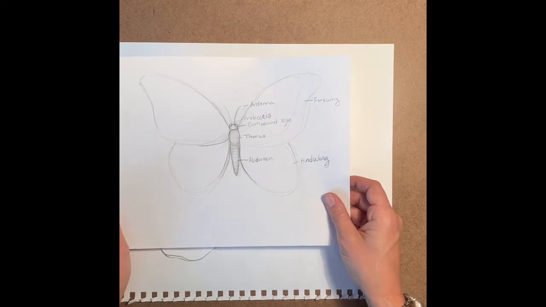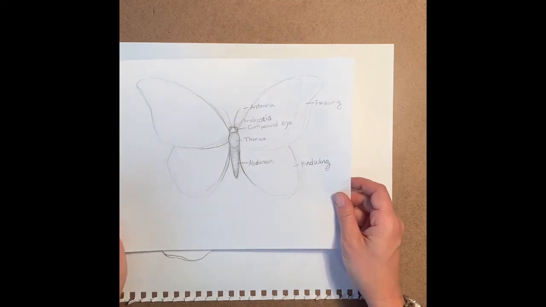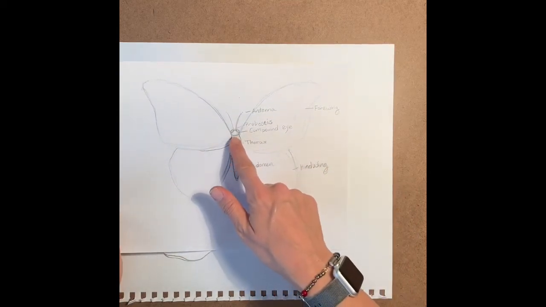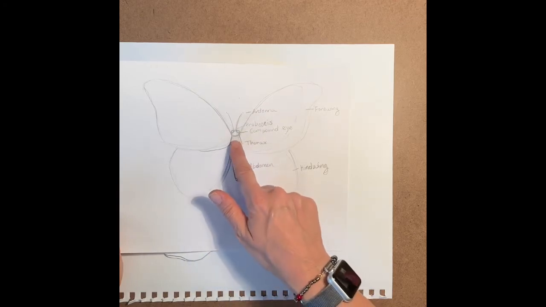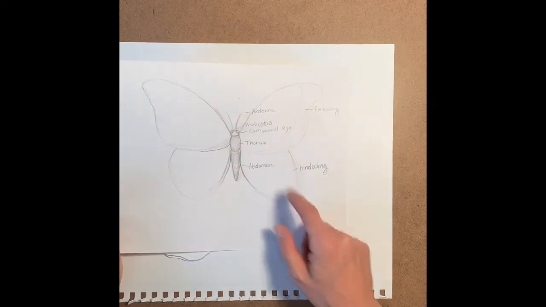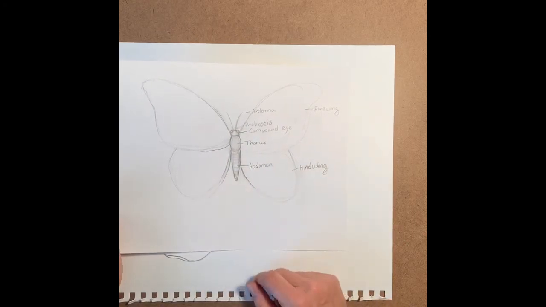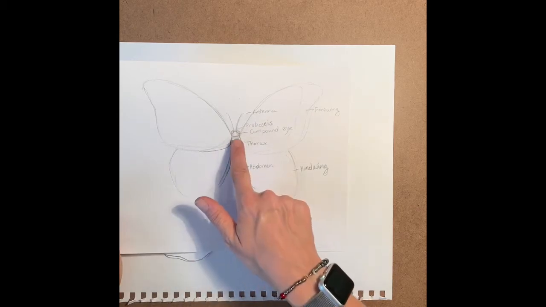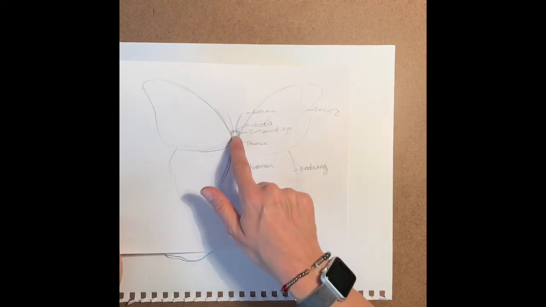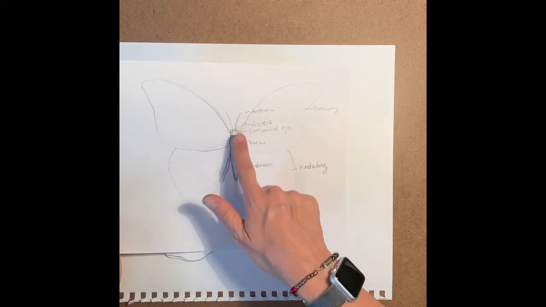And see how all the parts of the butterfly are lined up. Now, remember whenever I said that the wings come out of the thorax, that's the center part, the center segment of the body, the head at the top and the abdomen at the bottom. Okay, the wings and the legs come out of the thorax. You can't see. If you want to draw legs on your butterfly, you can.